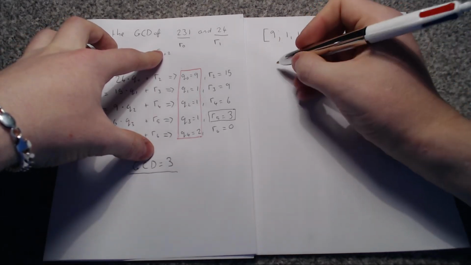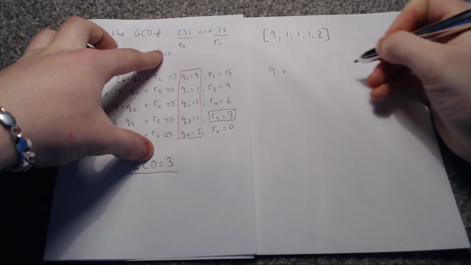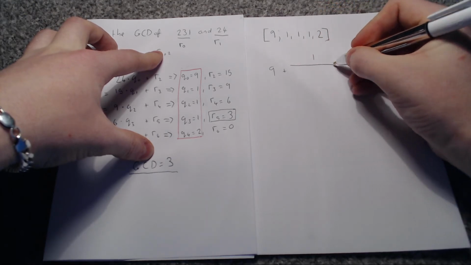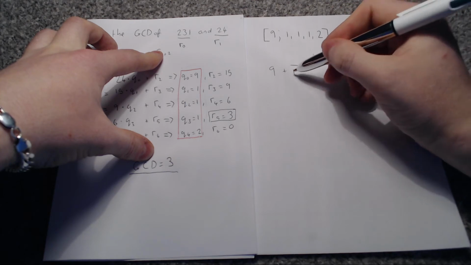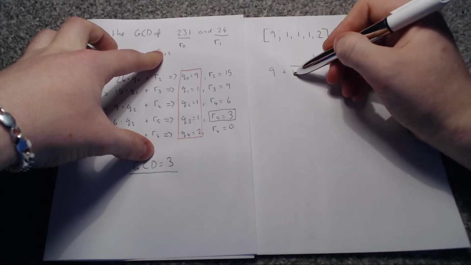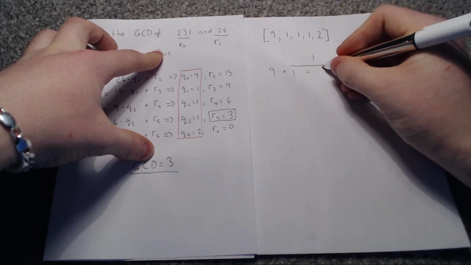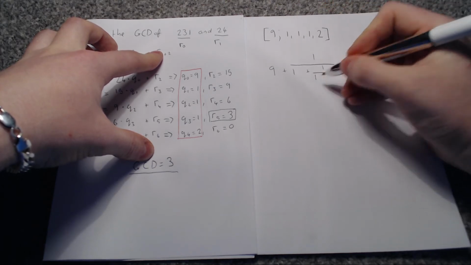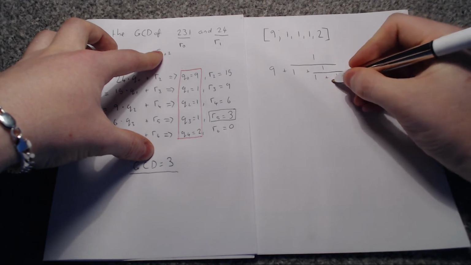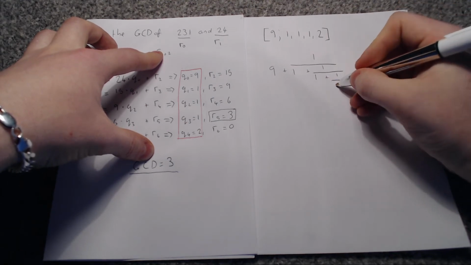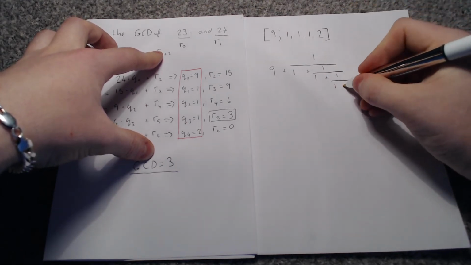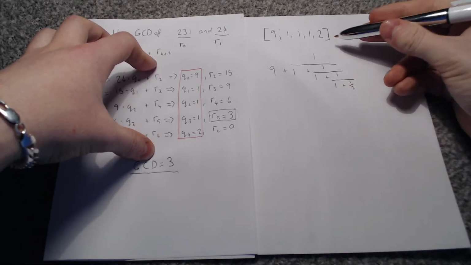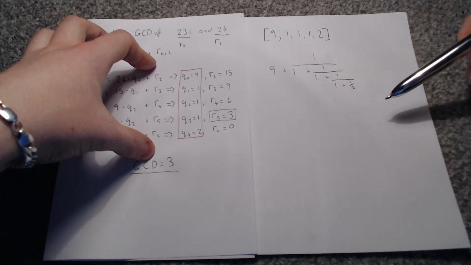So what this means is that we've got 9 plus, and these are all fractions, so we've got 1 over 1, so it's always 1 over something, and this one here is this one here. So we're going to go ahead and plus again, because it's a continued fraction, it's 1 over the second one there, plus 1 over this third one here, and finally plus just 1 over 2. I'm not going to continue this because this is the end, and this is our continued fraction.